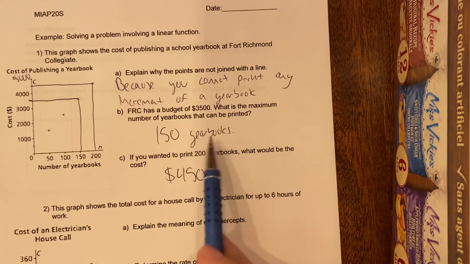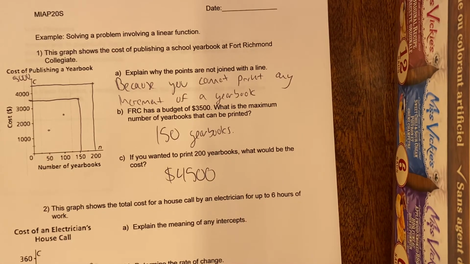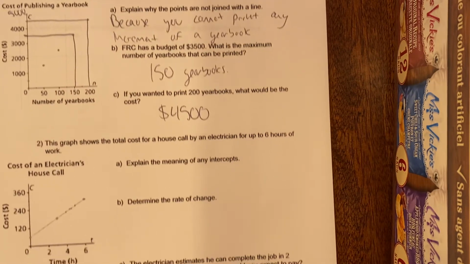And of course more yearbooks, it's going to cost more. That's reasonable. So it's always good to just kind of think about my answer and make sure that it still makes sense. Okay, let's try this one here.